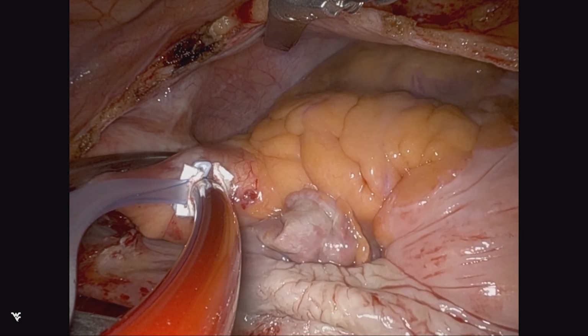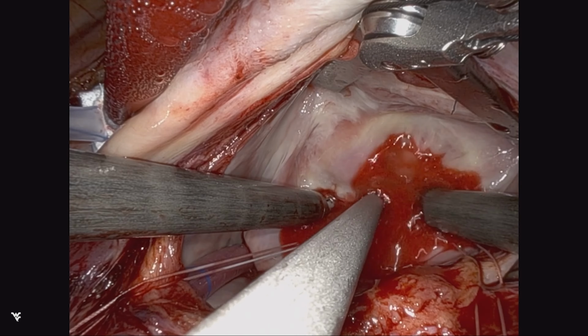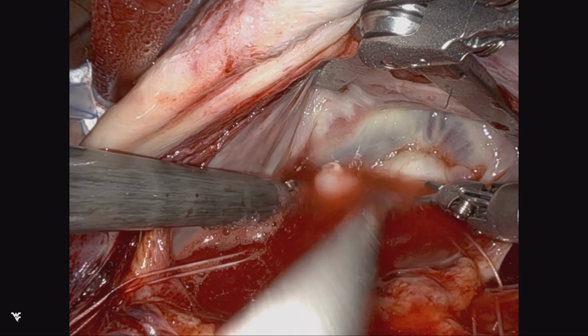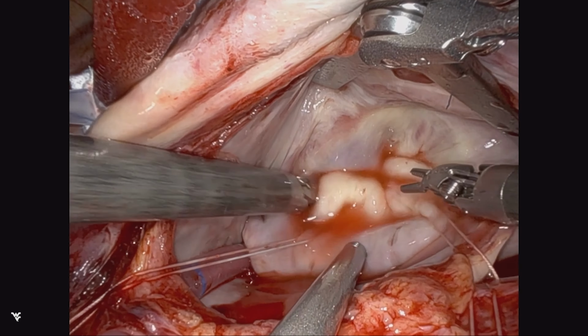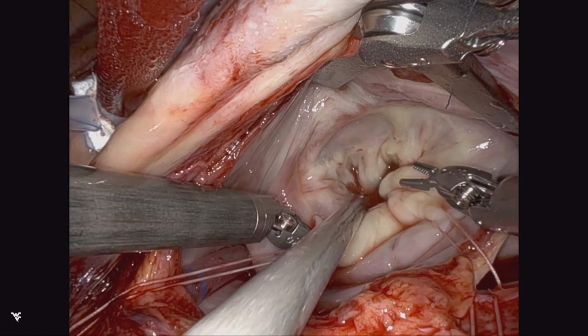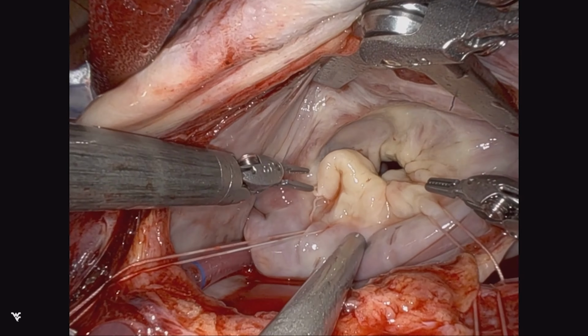Cross clamp was applied, and valve analysis begun. One can see that there is, again, diffuse posterior degeneration. The anterior leaflet is reasonable.